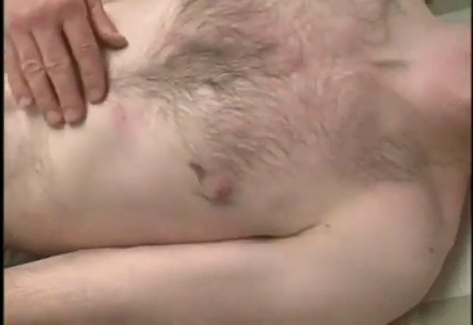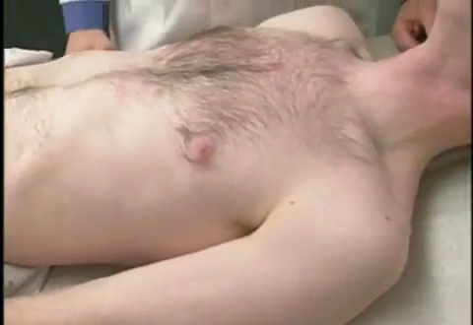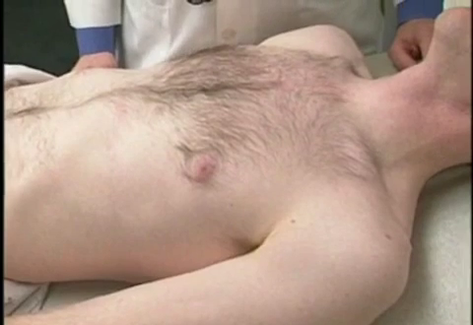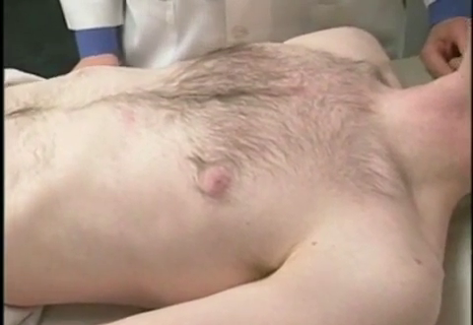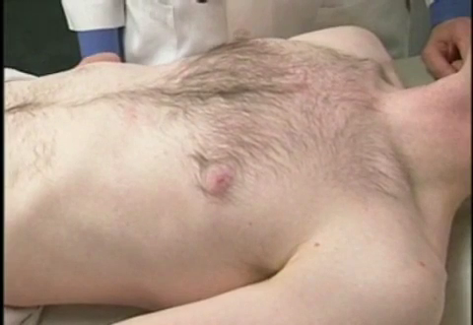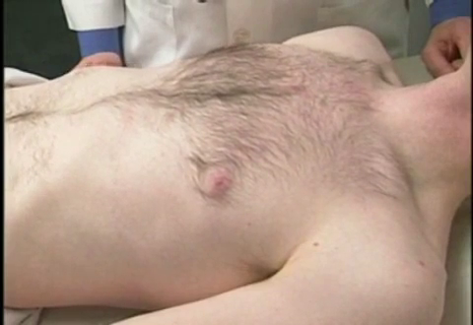Okay, you can lay flat again, Thad. If rolling over on the side isn't enough to bring the PMI out, then you can also ask the patient to exhale fully and hold their breath for a few seconds while you look for the PMI.